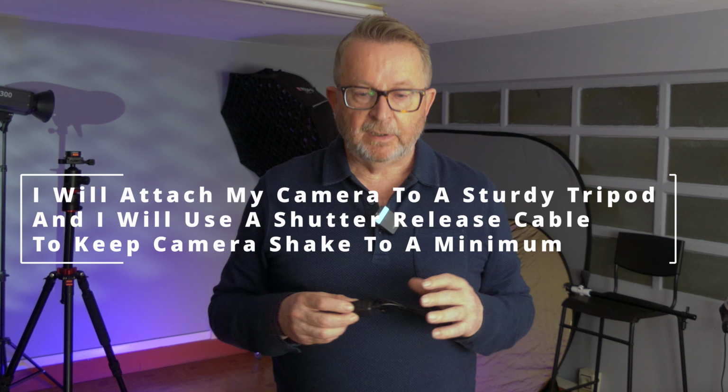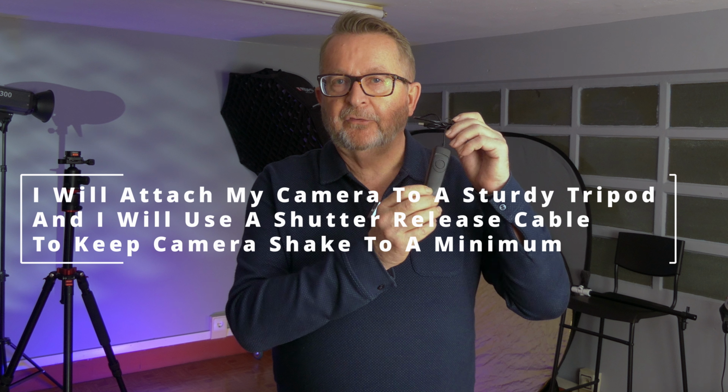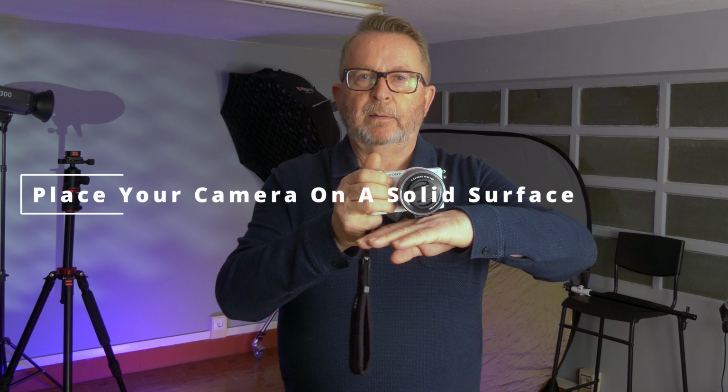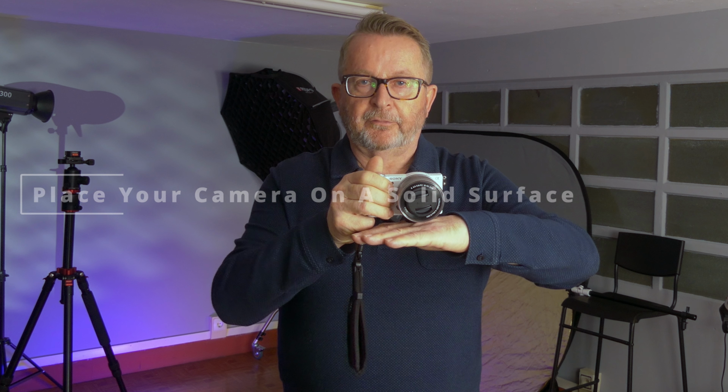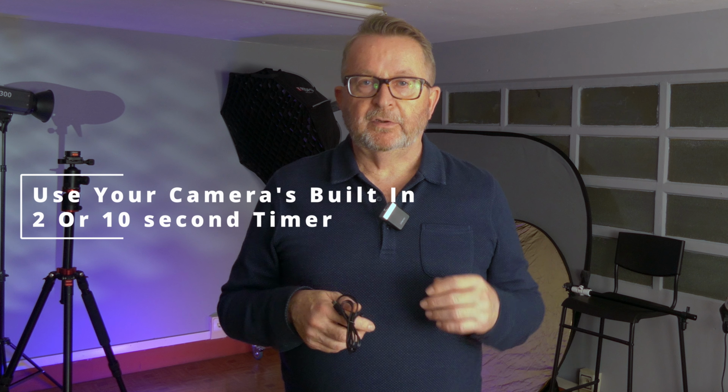Now I'll be attaching my camera to a sturdy tripod, and I'll also be using this plug-in shutter speed release cable to reduce camera shake to a minimum. If you haven't got a tripod, no worries, you can rest your camera on any solid surface. And if you haven't got a shutter release cable, again, no worries, you can use the built-in timer on your camera, which is usually 2 or 10 seconds. And like this, you will also reduce your camera shake.